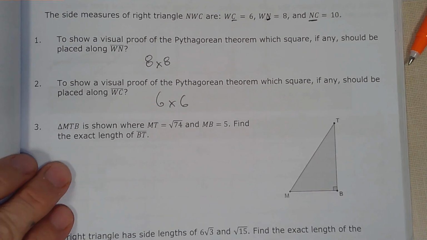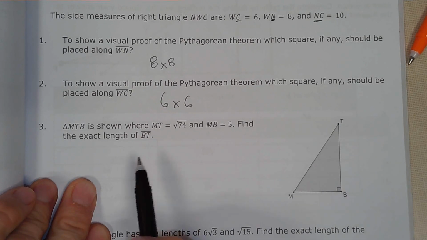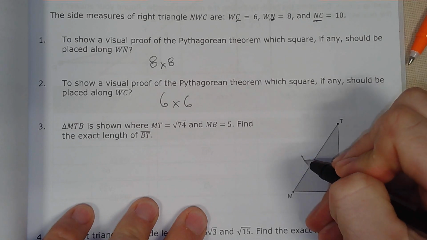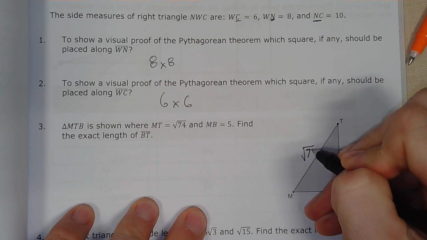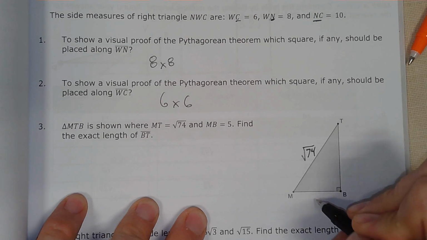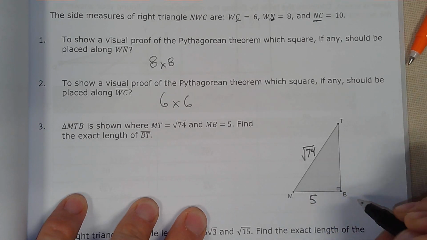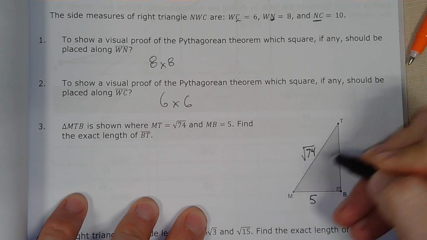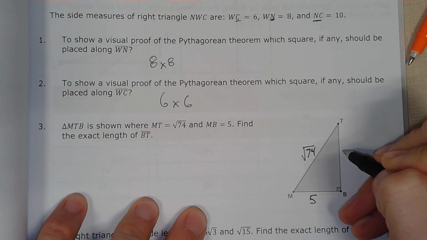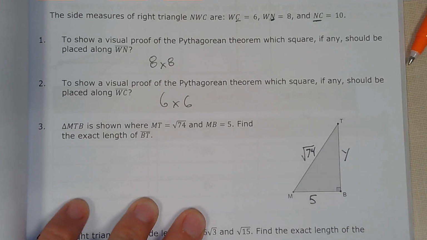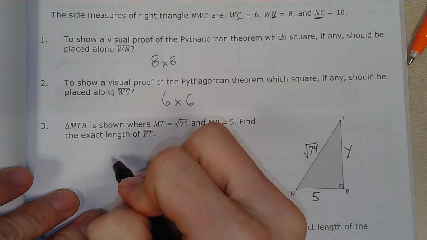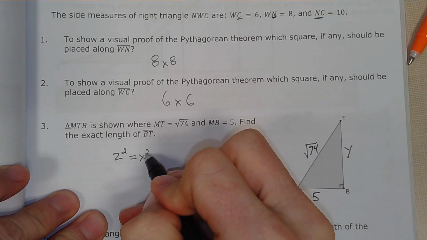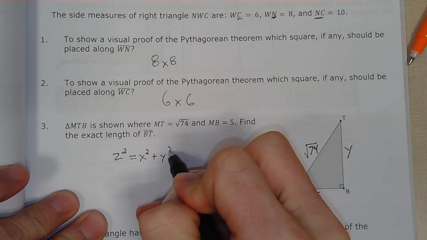Okay, so triangle MTB is shown where MT is the square root of 74, and MB is 5. Find, we'll call this X, we'll call this Z, right? We're going to find Y, because remember, Pythagorean's theorem is z squared equals x squared plus y squared.